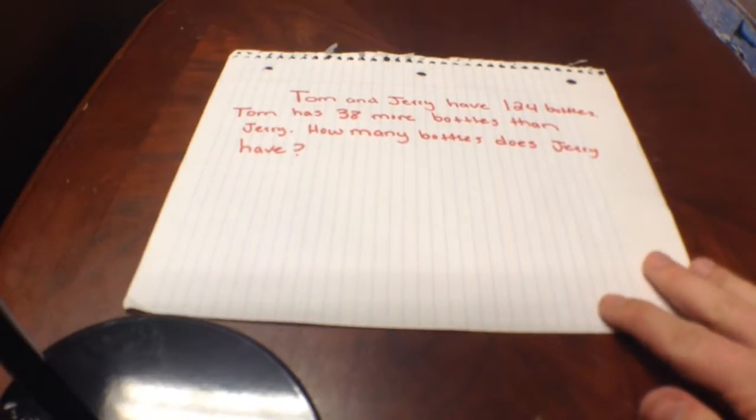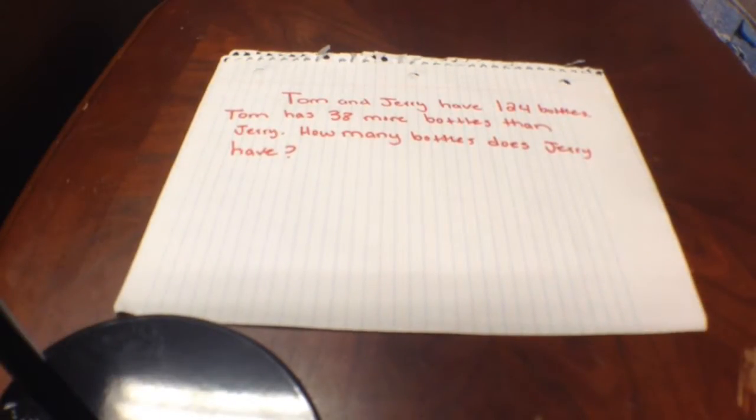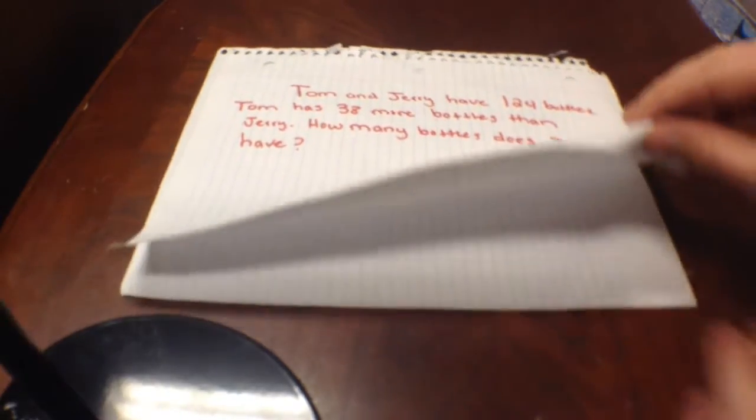Okay, class, so today we have a problem regarding Tom and Jerry. Now, Tom and Jerry have 124 bottles. Tom has 38 more bottles than Jerry. How many bottles does Jerry have? Now, in order to solve this, we decided to use two different methods using strips.